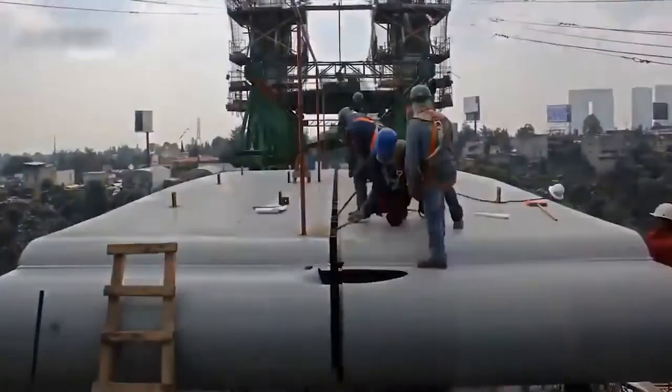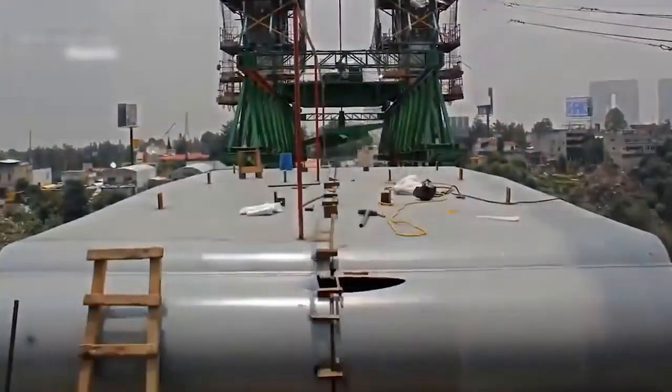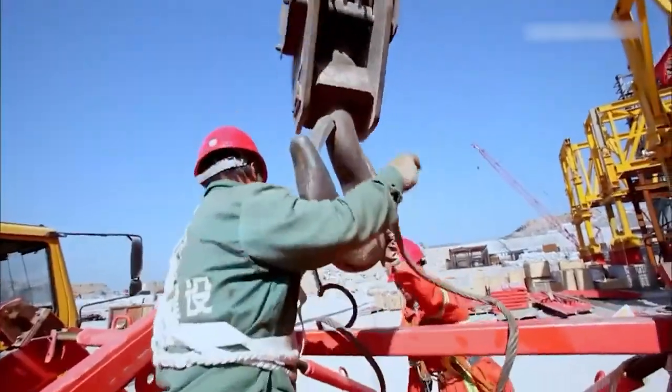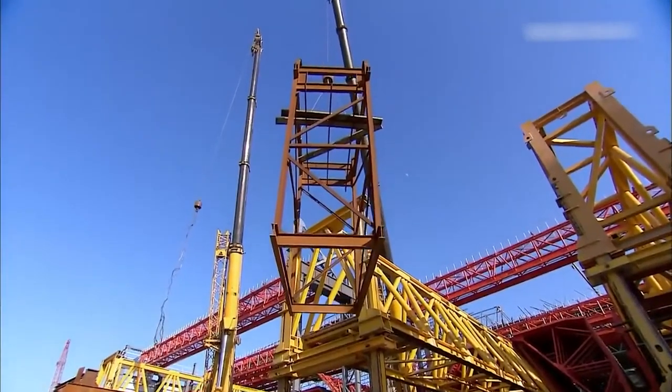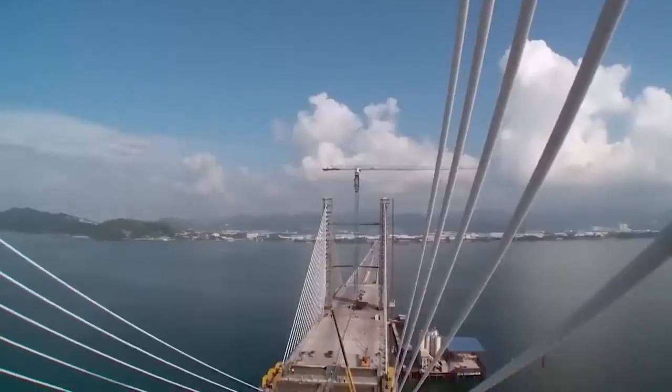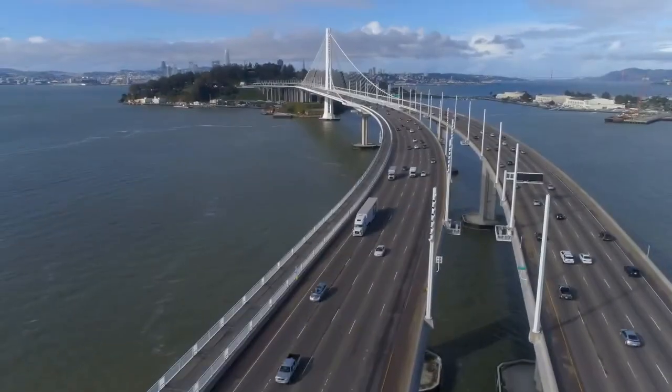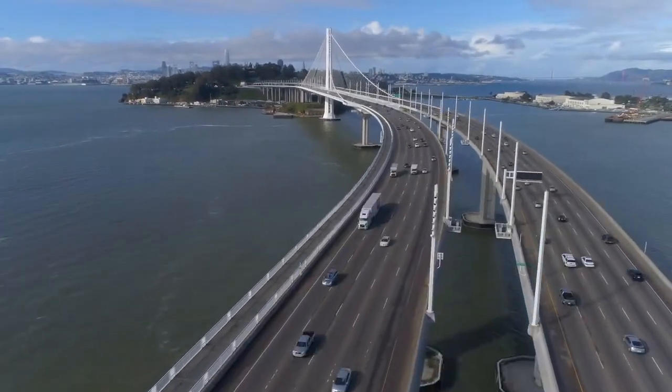Overall, the construction of a bridge is a complex and challenging process that requires careful planning, skilled labor, and close attention to safety and quality control. However, the end result is a vital piece of infrastructure that provides a safe and efficient means of transportation for millions of people every day.